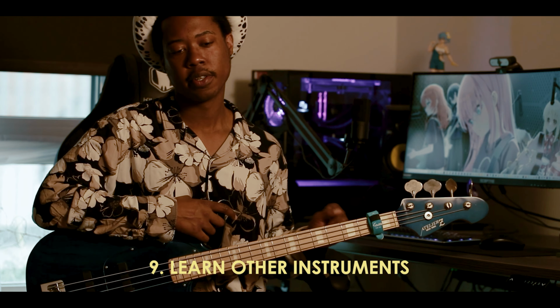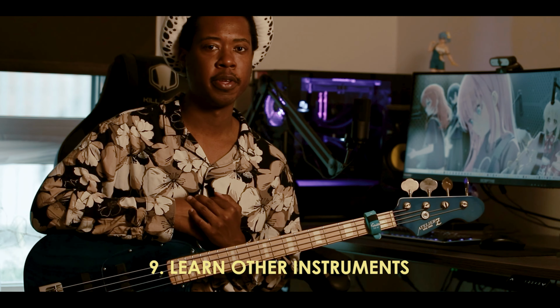Step number 9, learn other instruments aside from bass. Before I played bass, I played a bit of piano, and a lot of the skills I learned, things like practice schedule and different skills, can transfer over to bass, some of that knowledge. It's not the same for every instrument, obviously, but you'll learn that there are a lot of similarities that will help you in your learning process.